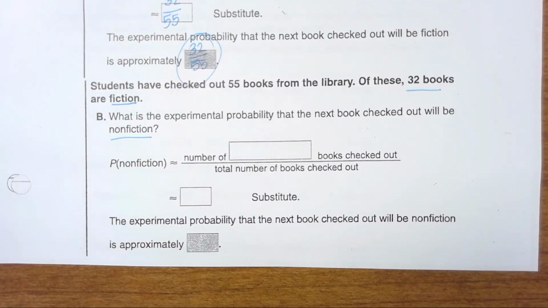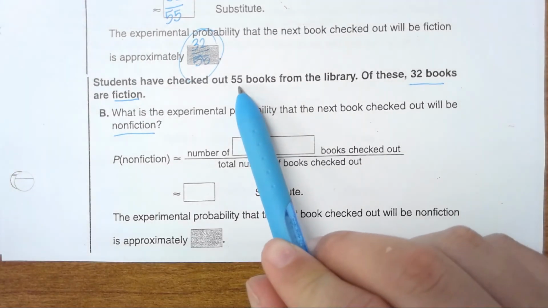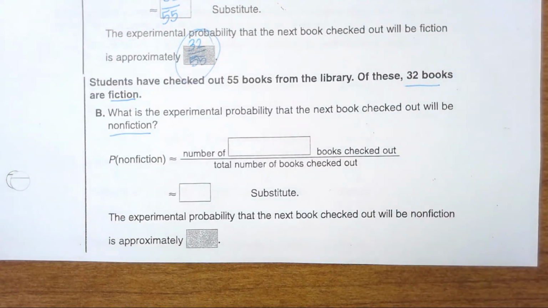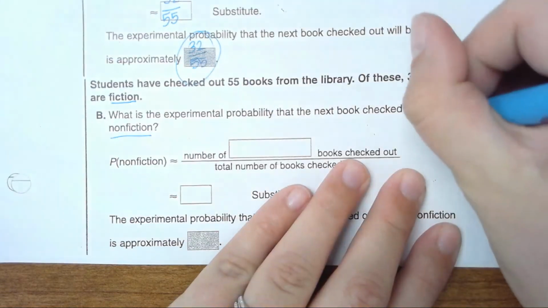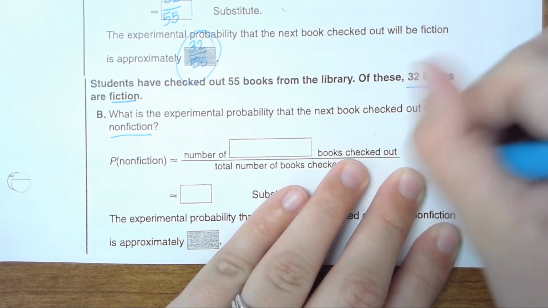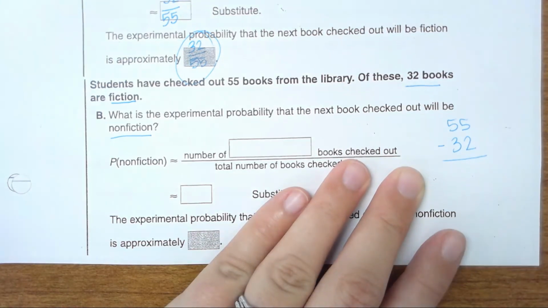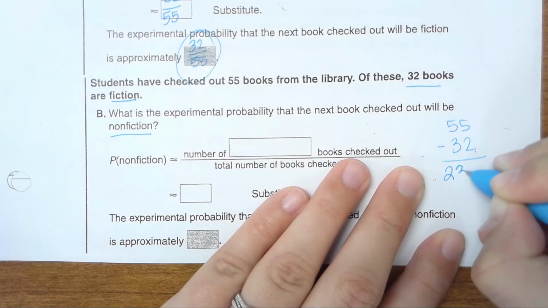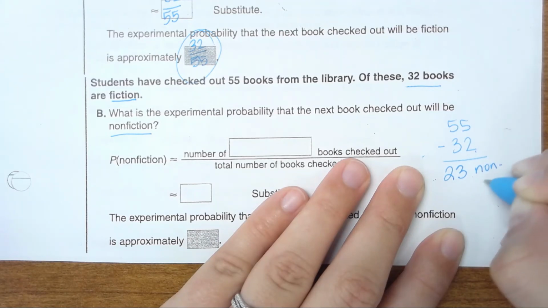Well, if they told us that there were 55 books total, 32 of them are fiction, that means that the other ones are nonfiction. So I just need to figure out what is 55, the total books, minus the fiction books. Then this is going to tell me how many nonfiction books there are. So if I take 55 minus 32, that is going to give me 23 nonfiction books.